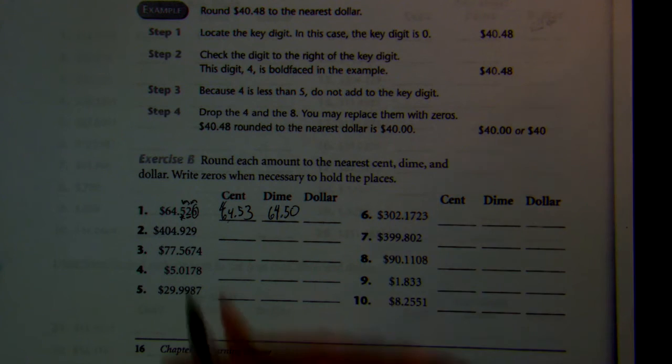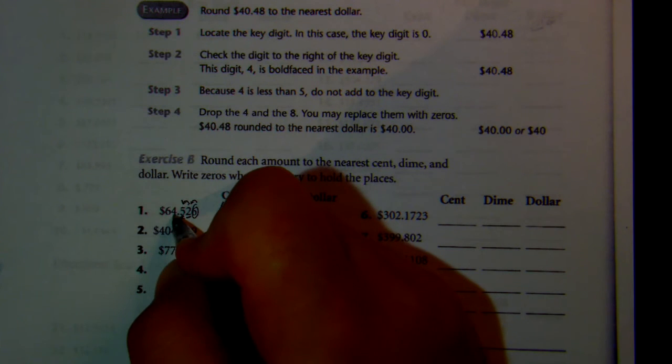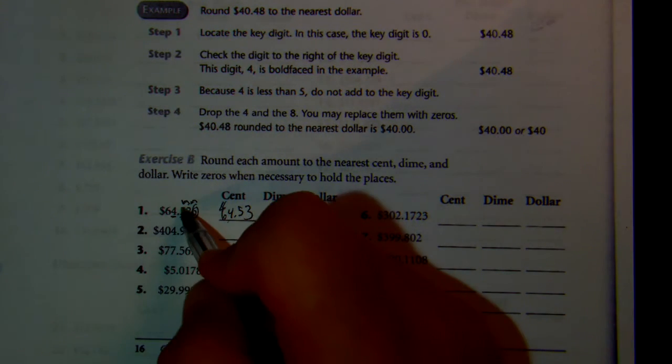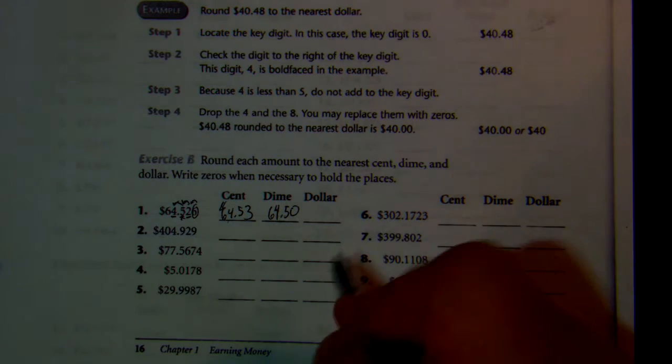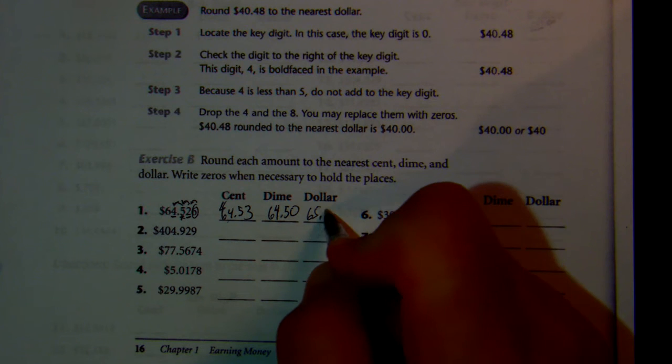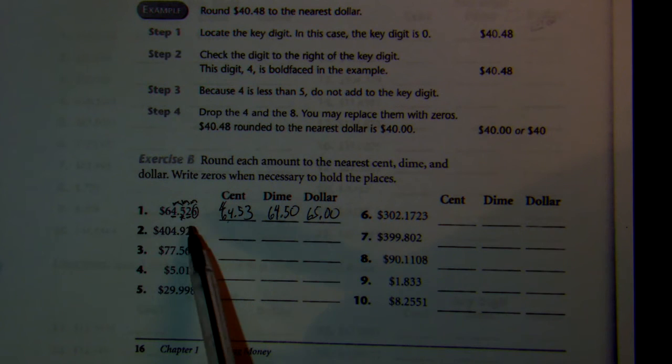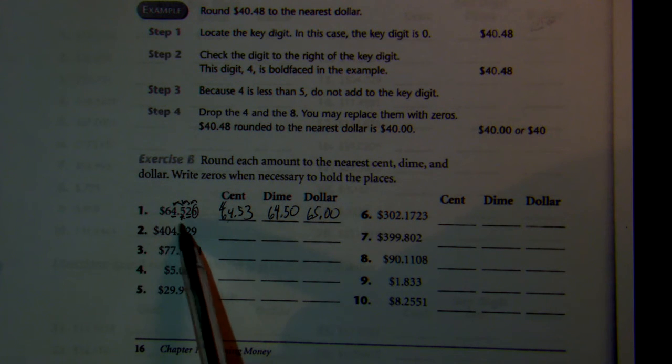So when we get to the dollar, here's the dollar right here. This 5 tells the 4 to go up to 65. So it's just $65. Again, we could care less what happens after the one that we're rounding. They all turn to zeros.